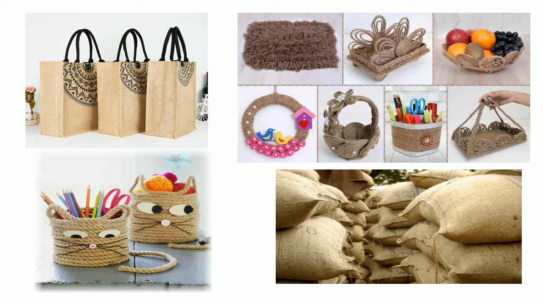So these are jute products. We can use it in these types of bags, also household things, and also in different types of jute products. So children, I hope you all understand this video.